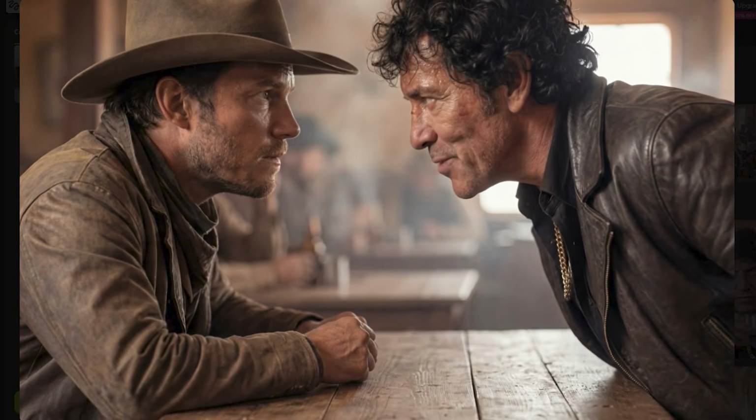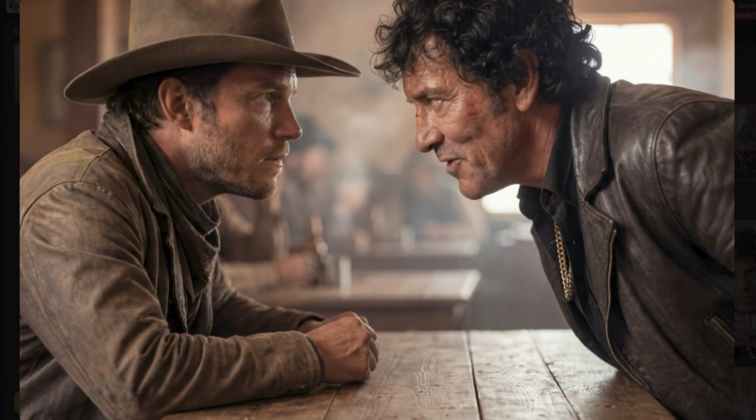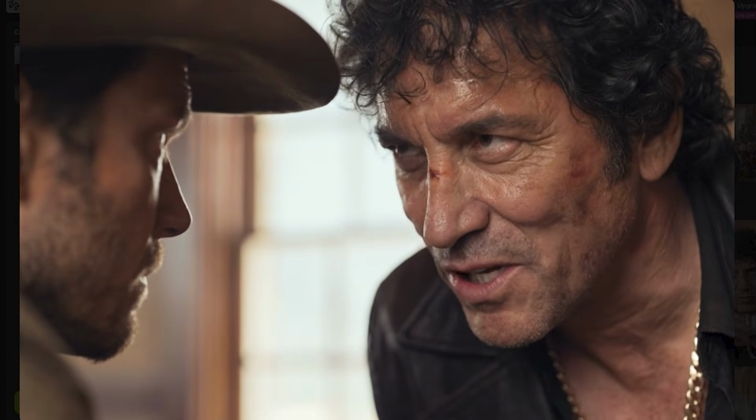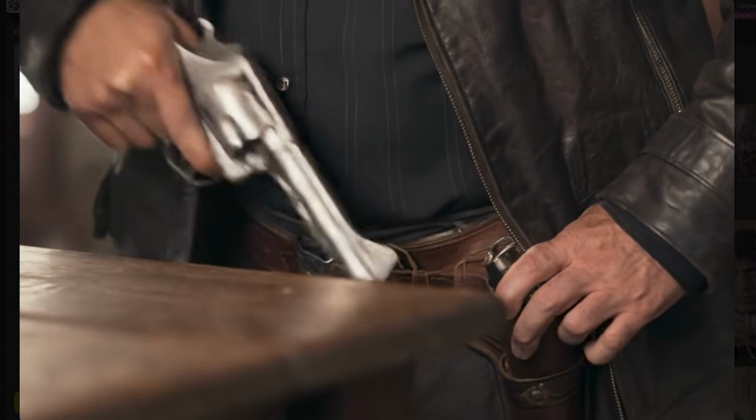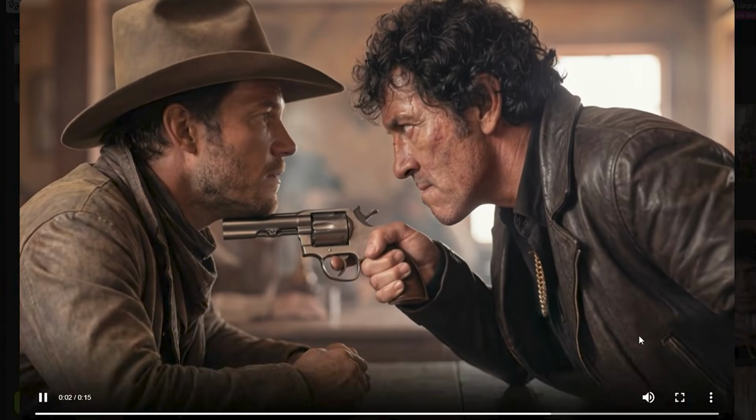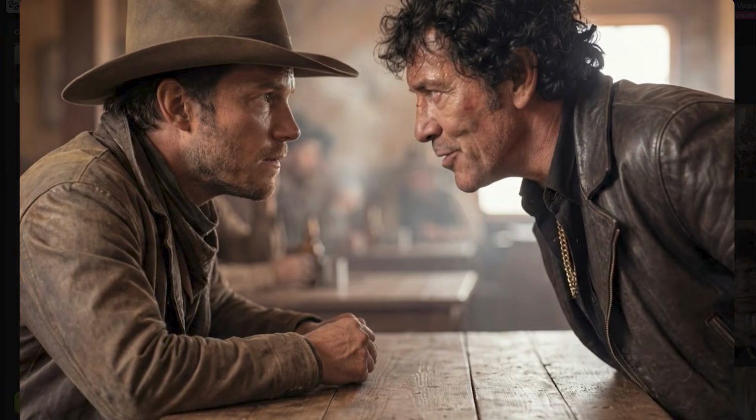Not only are the characters consistent, but the environment also remains consistent, because we have used the elements feature and we also fed the input image. In that way, we have more consistent and more controlled shots that actually give the cinematic look.